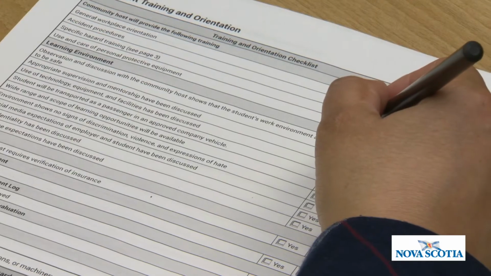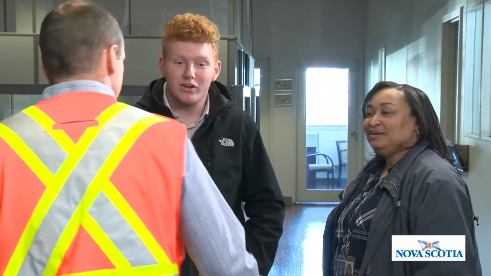Arrive at your destination on time, bringing all necessary paperwork with you. It's important to develop a positive relationship with the community host. Be sure to greet the mentor with good eye contact, a smile, and handshake.